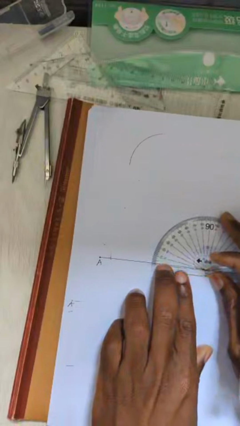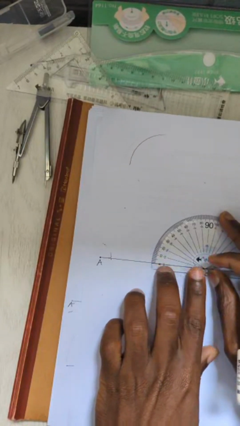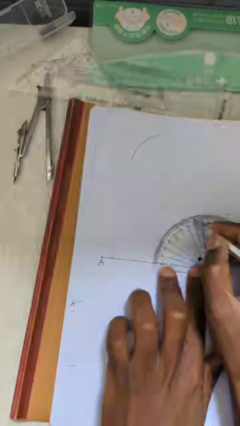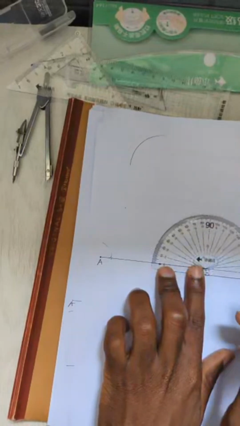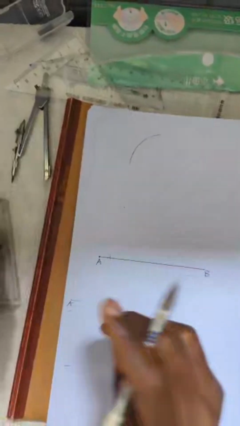But if you want, you can just turn it and put your B there and your line on top of this line. So your 0 is the big 0, and your 70 is here. Okay, so that's how to use this basically.